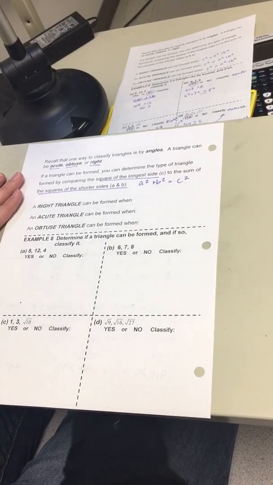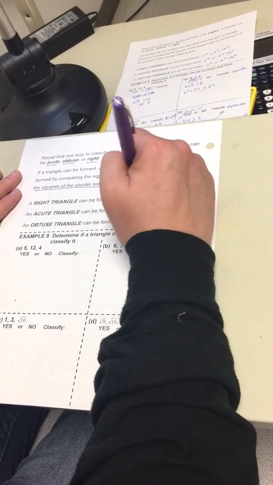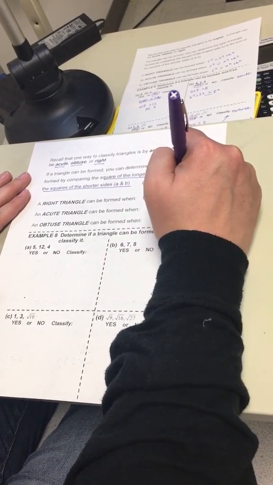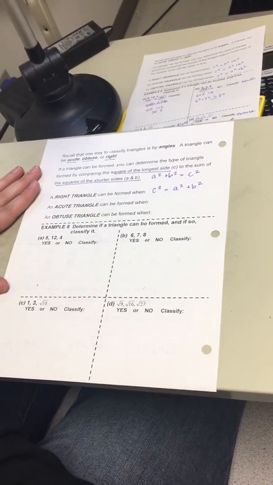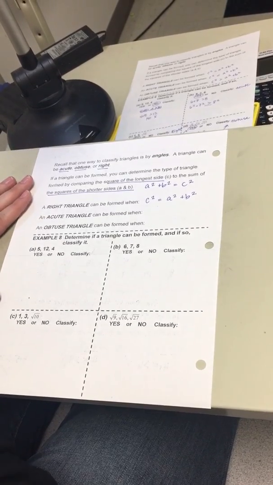If it's a right triangle, your hypotenuse squared equals your a squared plus your b squared. That's what we've been doing, because your Pythagorean theorem only goes for right triangles. So they're equal when it's a right triangle.